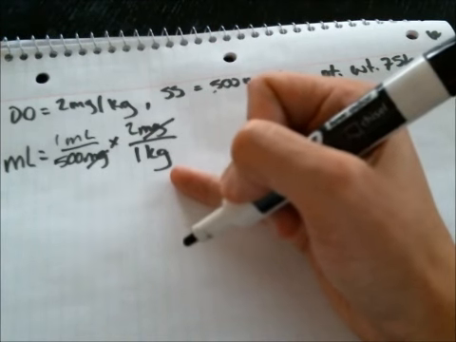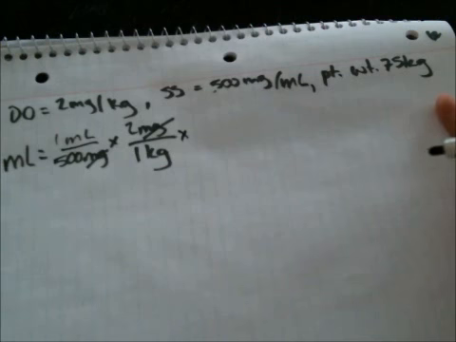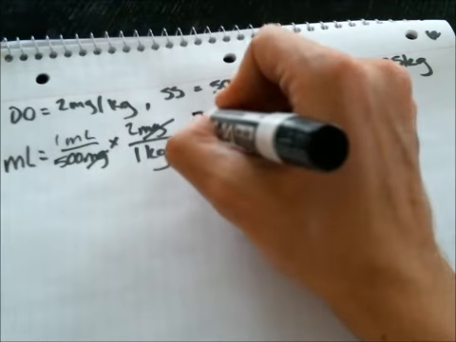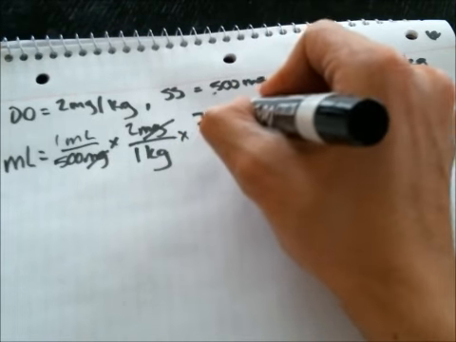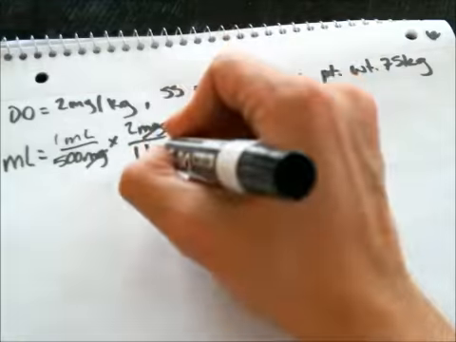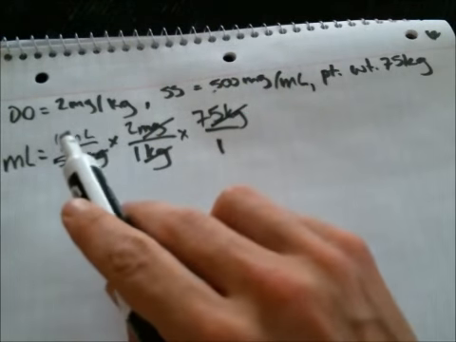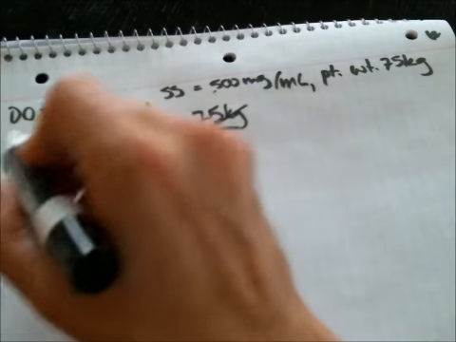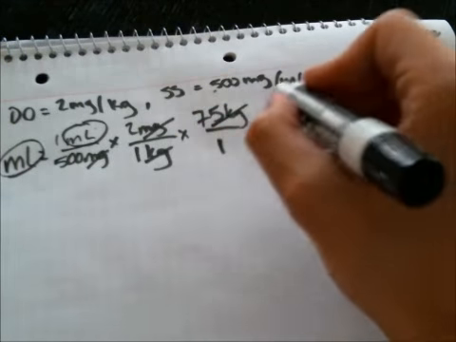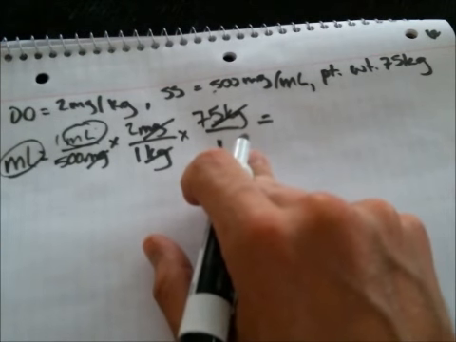We have to get rid of kilograms. What do we have next? The other piece of information is the patient weighs 75 kilograms, right? So we put 75 kilograms here, and that's all we have, so we put it over 1, and then we can cancel out kilograms, and then you'll see we have milliliters, which is what we're looking for, and on the bottom, we've canceled out all of our units.